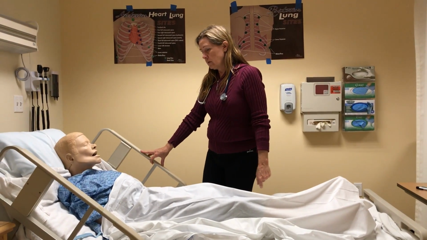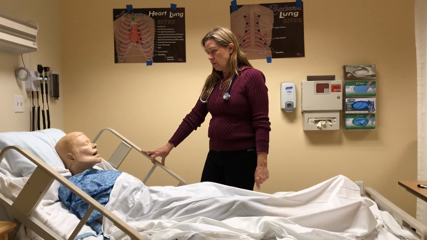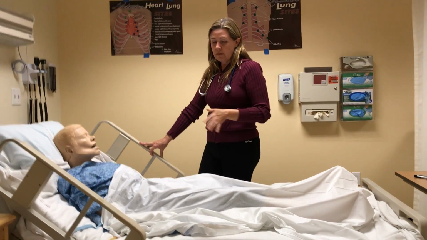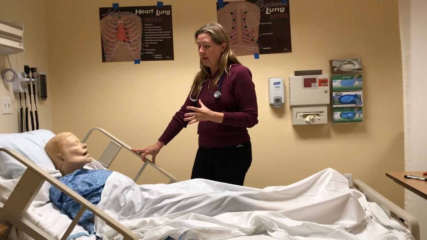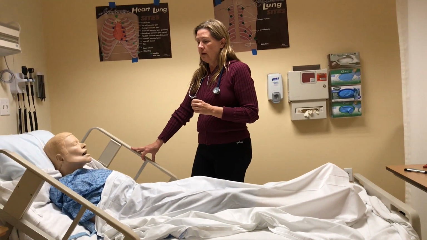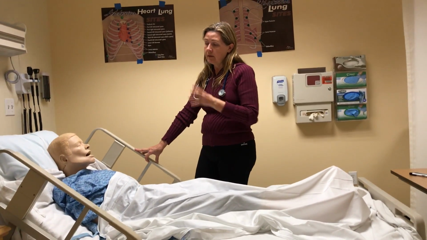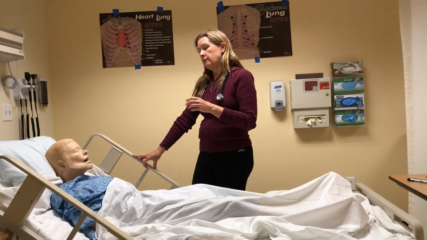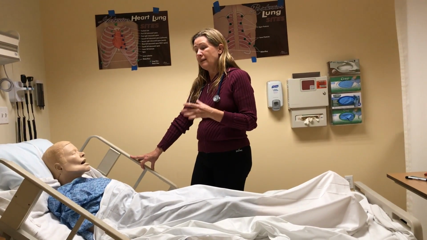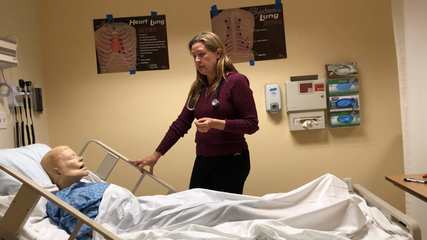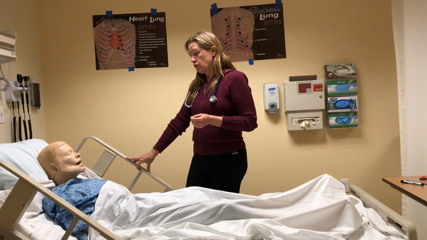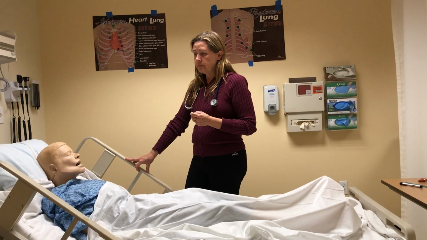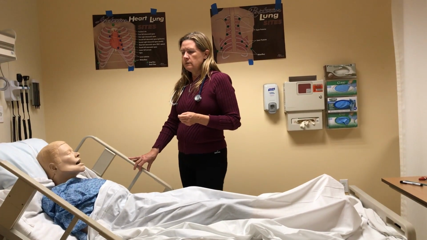So now I will start the head to toe assessment. I'm looking at the head of the patient, and is the head proportional to the rest of the body? How is the facial expression? Do I see any drooping on one side like in Bell's palsy or a stroke? Is there any tic or involuntary movement of the face?